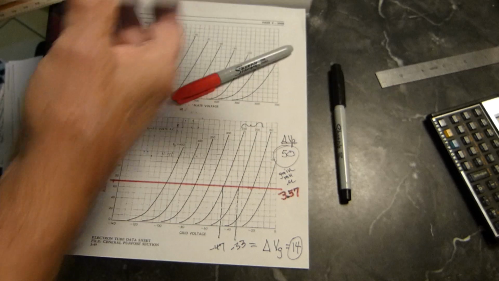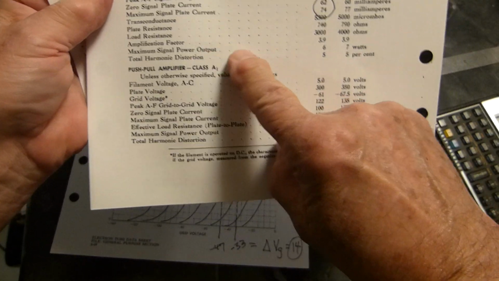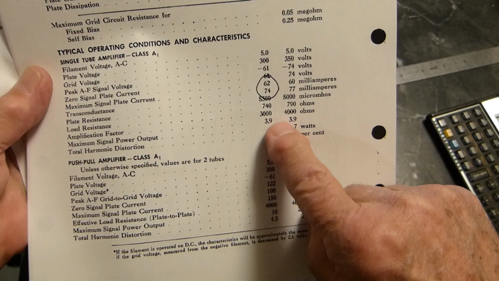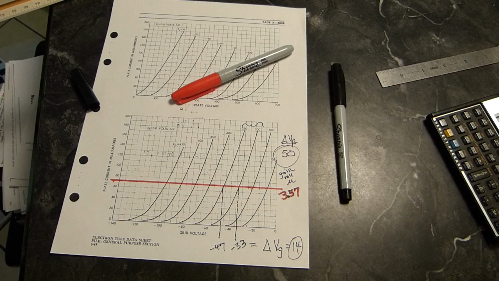And they say that it is 3.9. That's close enough. That's the number. That's how you do it. There goes a helicopter over it. It doesn't need to be any more complicated than that.